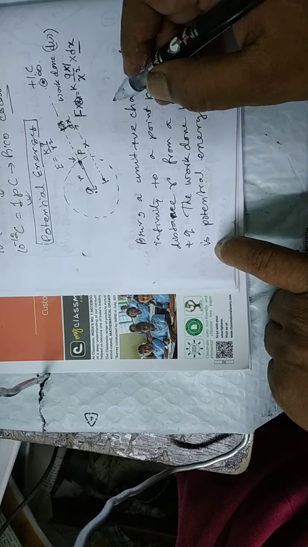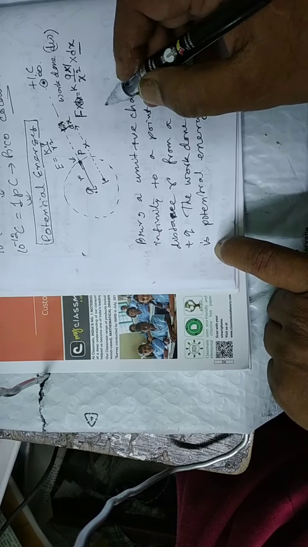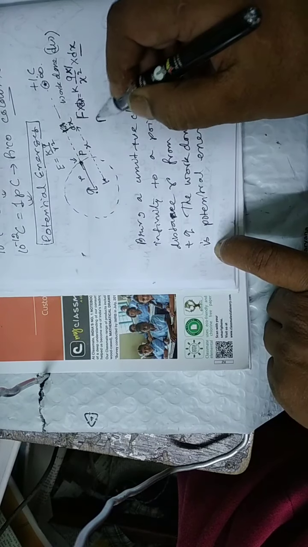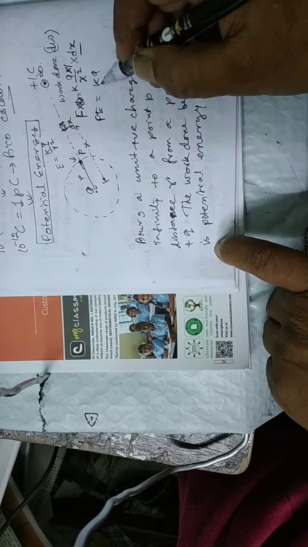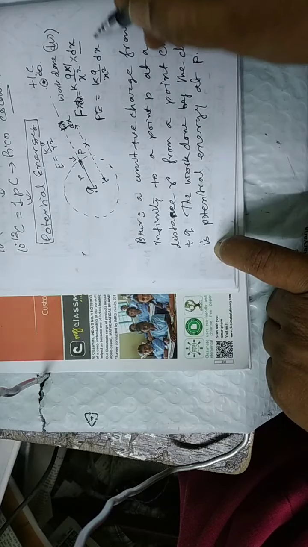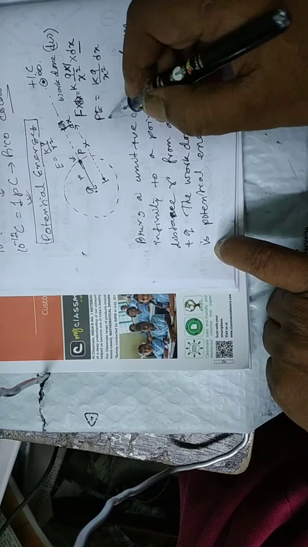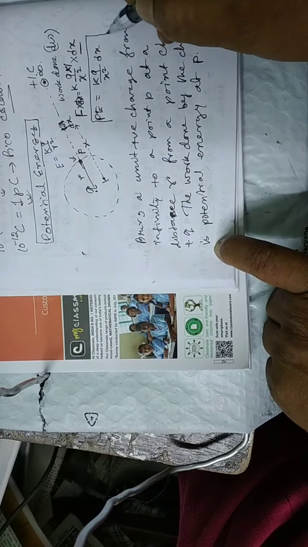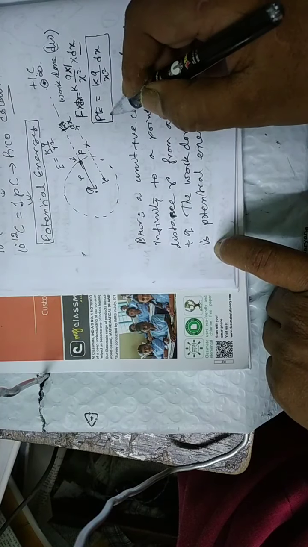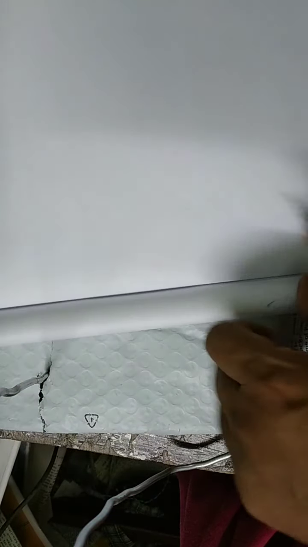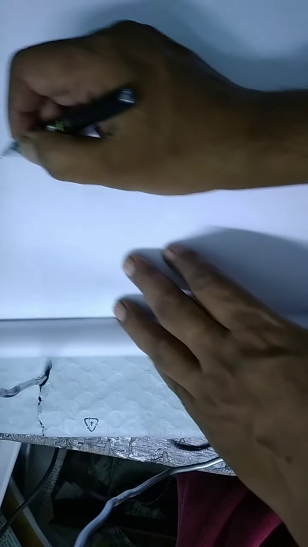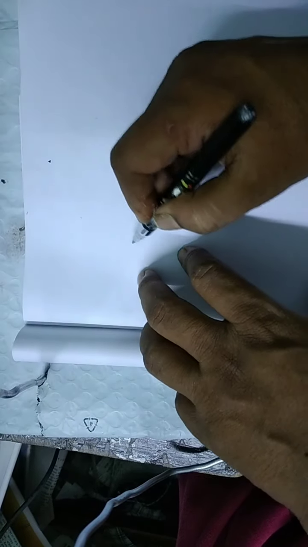So we can say this is the potential energy of this point. So potential energy equal to kq by x square dx, right? This is small potential energy or work done dw. There is some positive negative sign, but these are not important now. We just show the calculation.